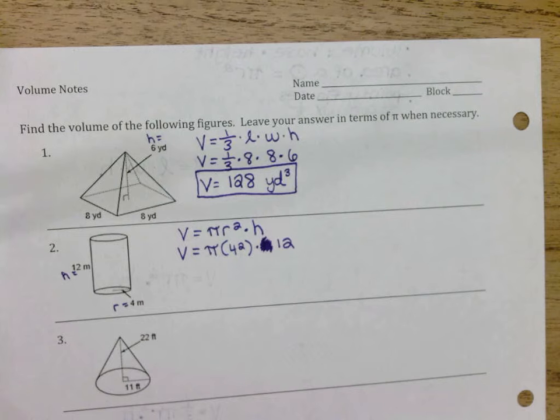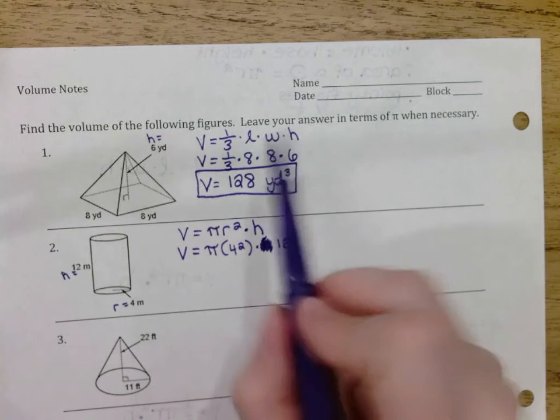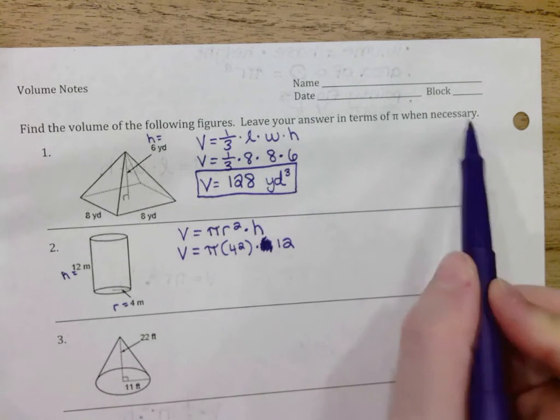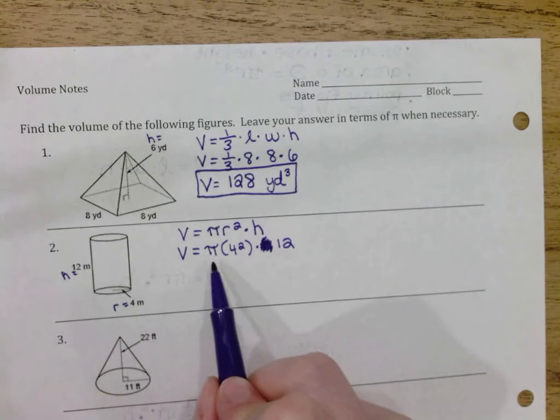Okay, and so we're going to leave our answers in terms of pi, and it says it right here, leave your answer in terms of pi when necessary. So that means pi is actually going to be part of our answer. So I'm not going to hit the pi button on my calculator. I'm not going to type in 3.14 into my calculator. We're just going to ignore it for now, and then at the end, we're going to reattach it.